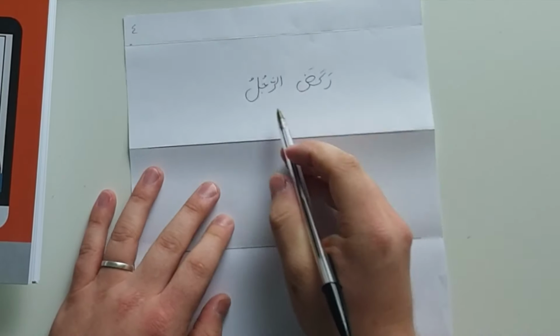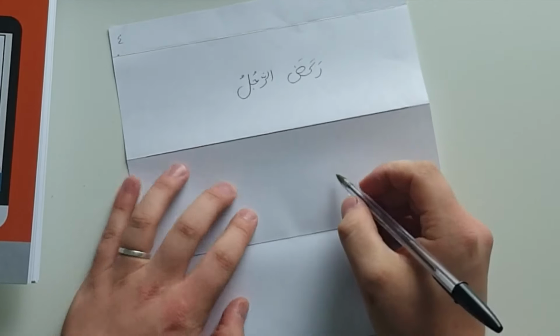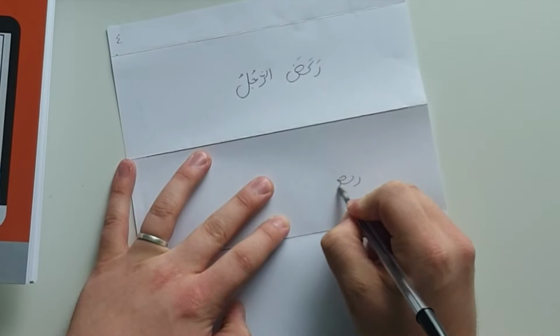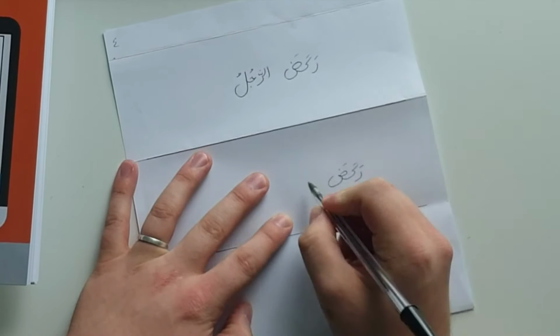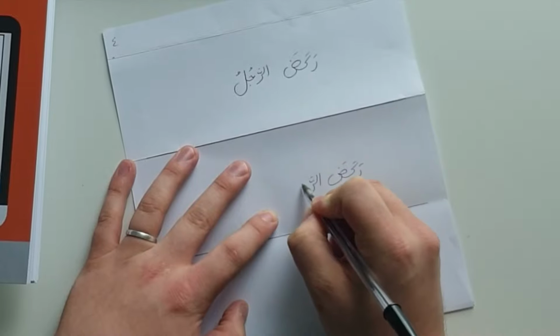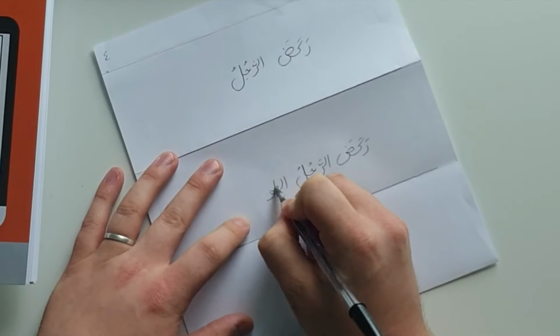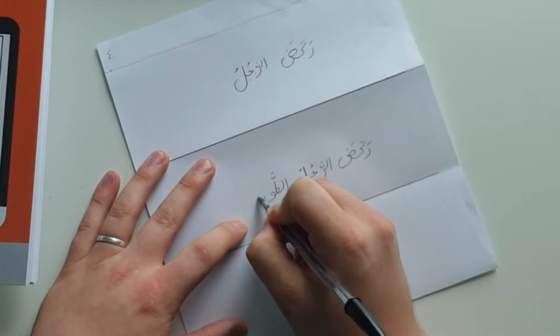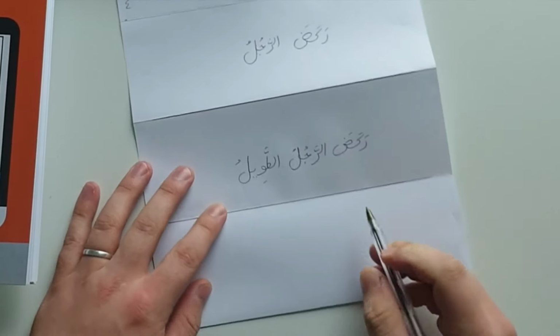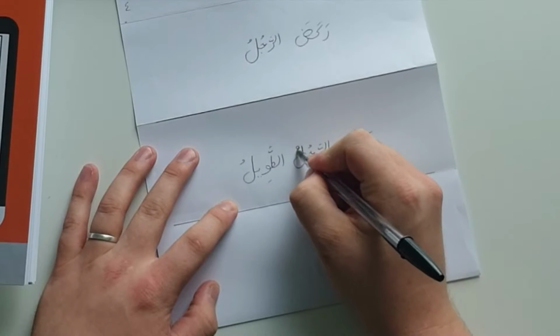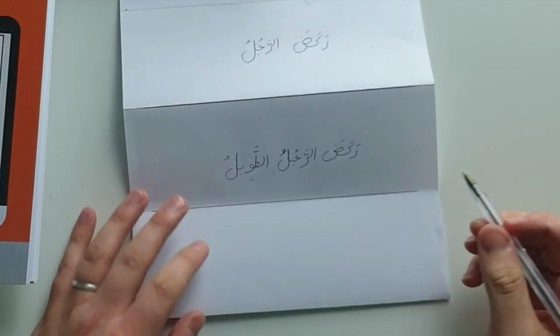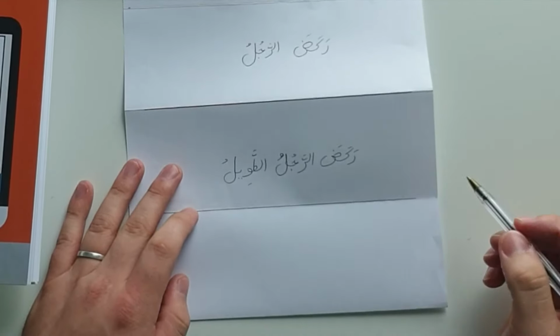And then with the next step, we can develop that a little bit. What might we do? We might want to describe the man. We might add a صفة. So we'll have ركض الرجل الطويل. Let's make our cases nice and clear, because we like that. ركض الرجل الطويل.